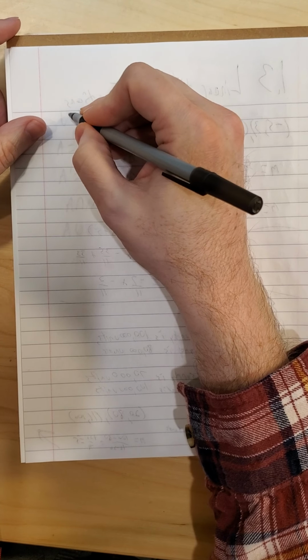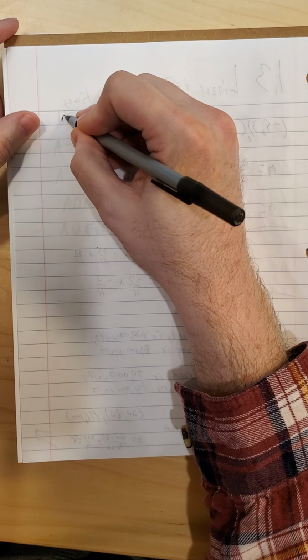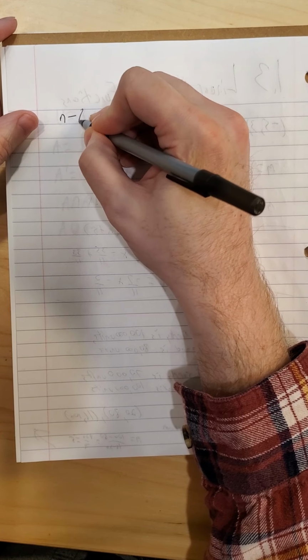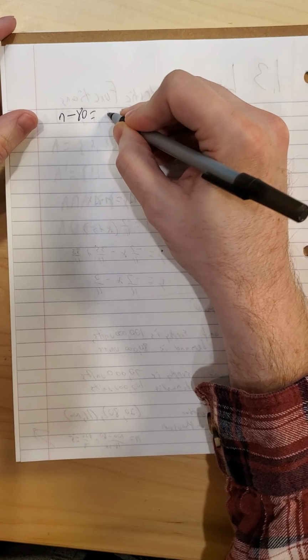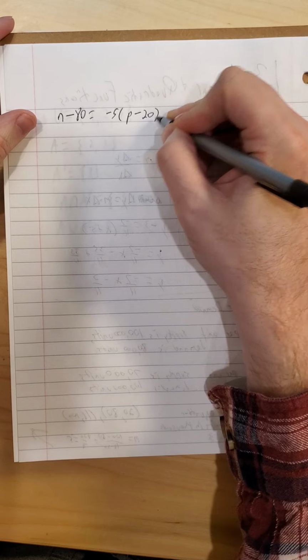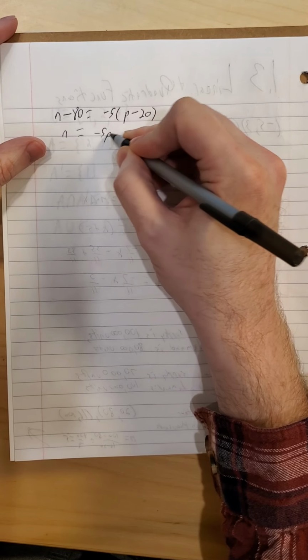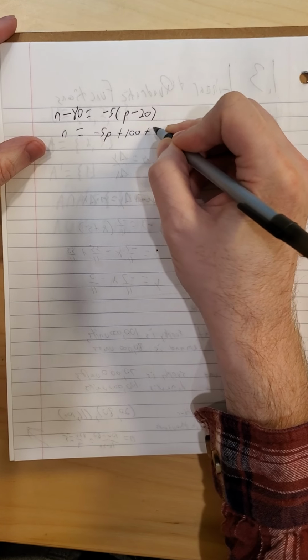So then change in the output is slope times the change in input. So n minus 80 is our slope times p minus 20. So n is negative 5p plus 100 plus 80.